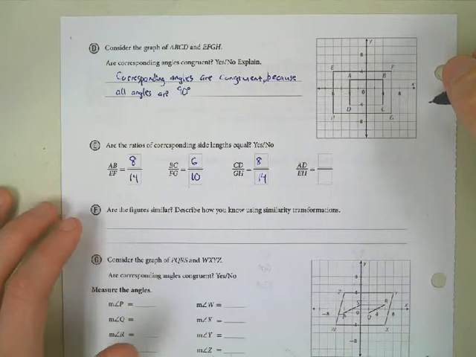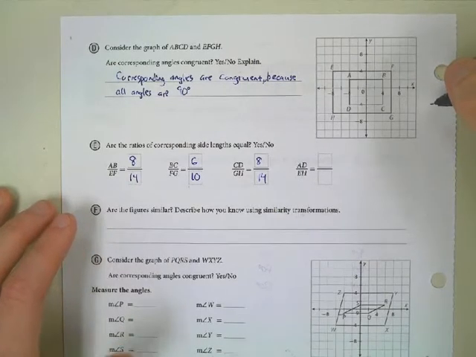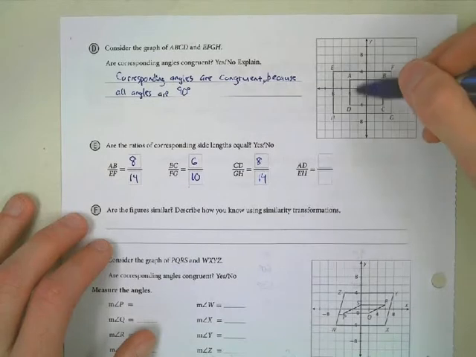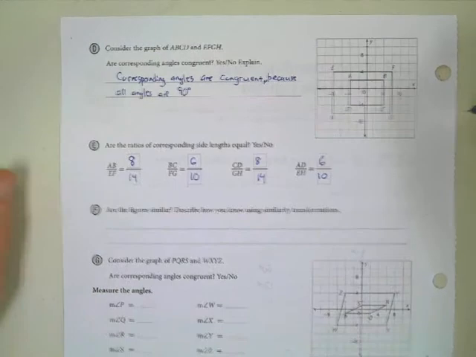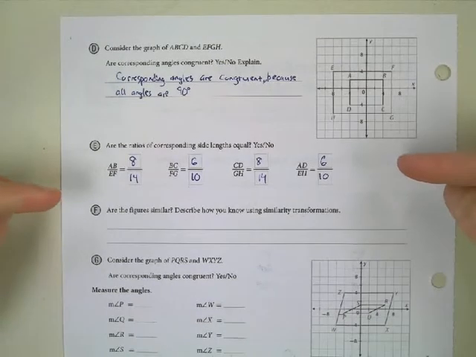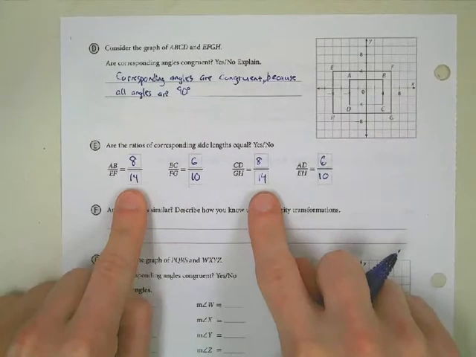10. All right? They're right there. And then AD is 6, 6 and then 10. Now, are the ratios of corresponding side lengths equal? Well, definitely these two are equal because they're the exact same numbers. But are these two equal? Well, we don't know yet.